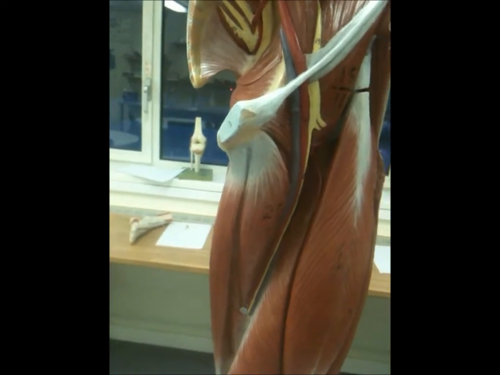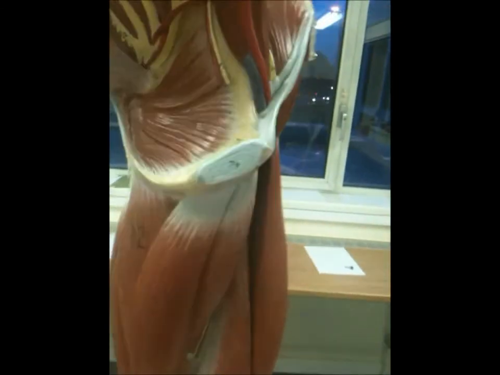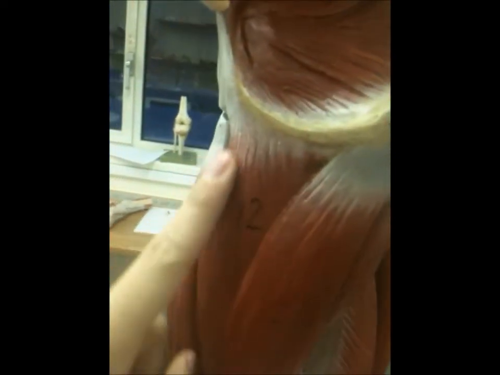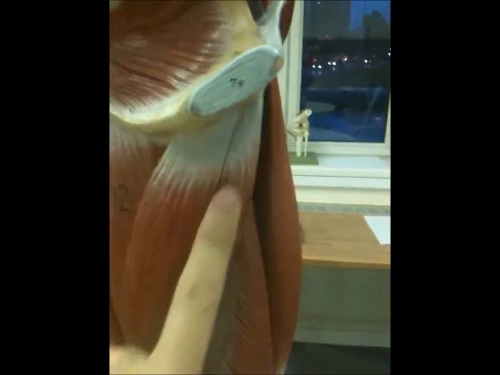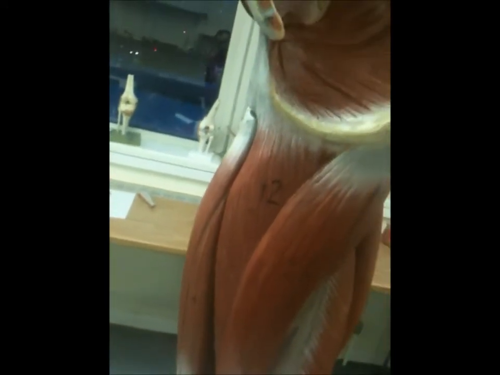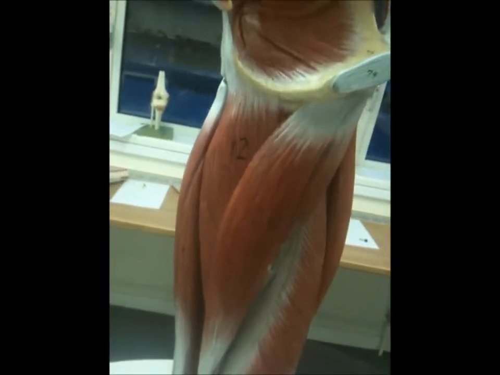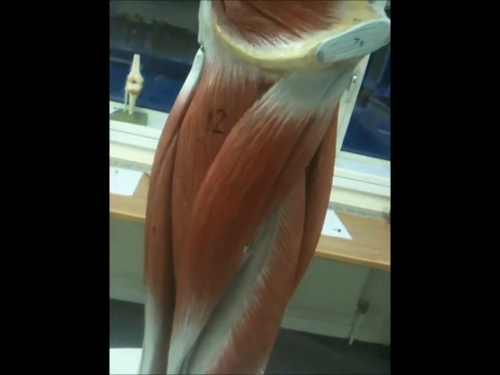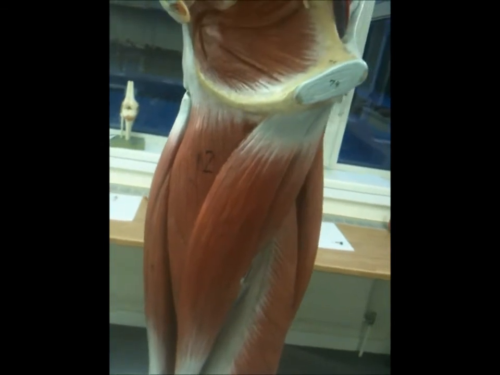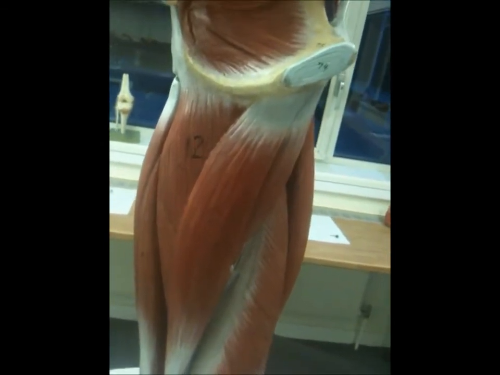Okay, so we'll move on to adductor magnus, which covers this area here and also this area here. It has the largest surface area of all of the skeletal muscles, and it has two distinct portions. It has a hamstring portion and also an adductor portion.